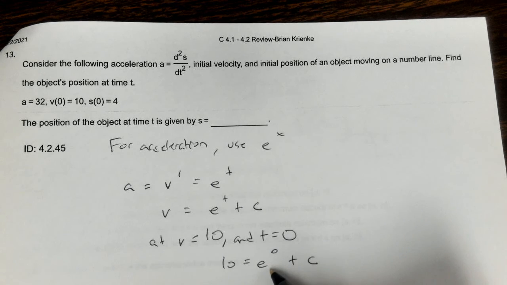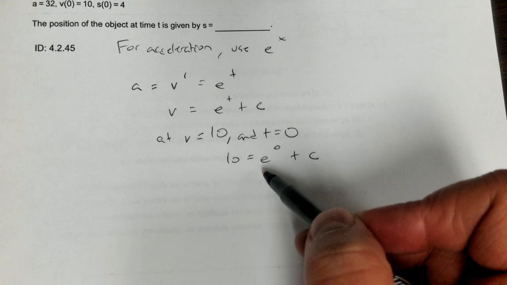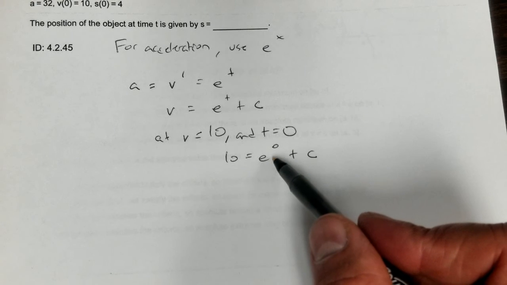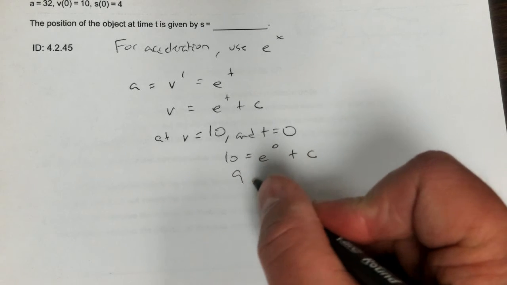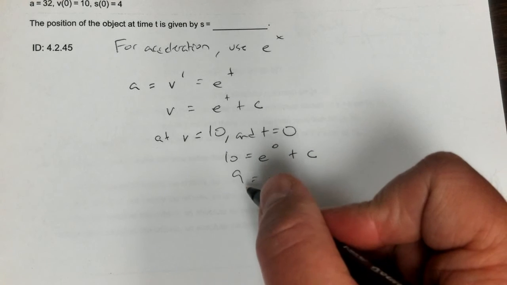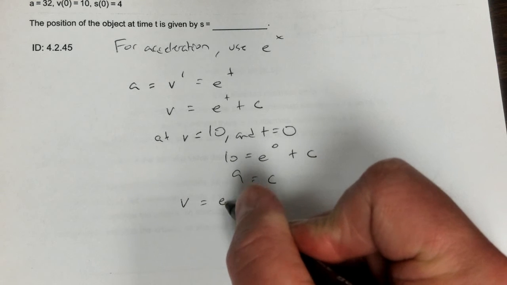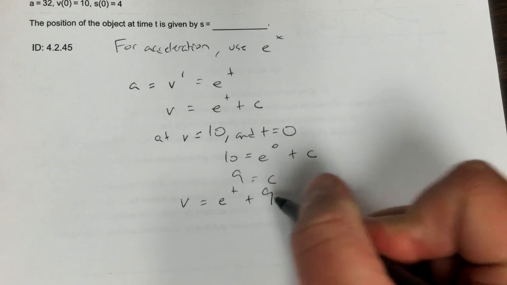E to the 0 would be 1, because anything to the 0 power is 1. And so you're going to get 9 equals c. So you have velocity equal e to the t plus 9.